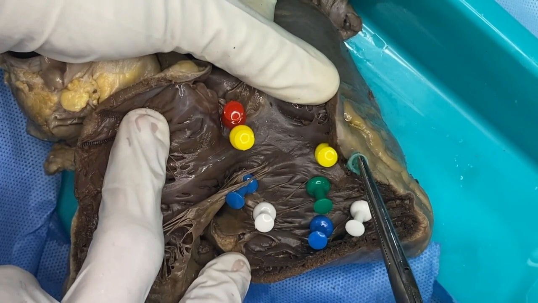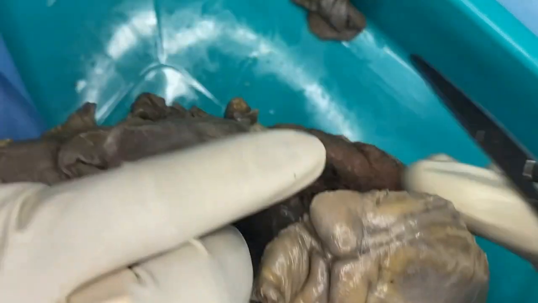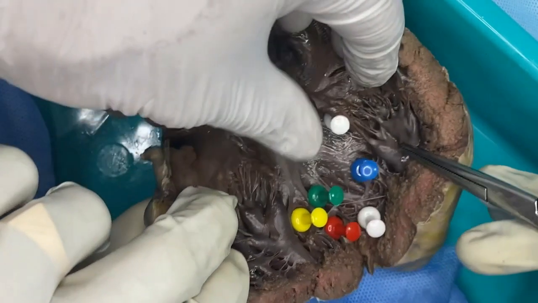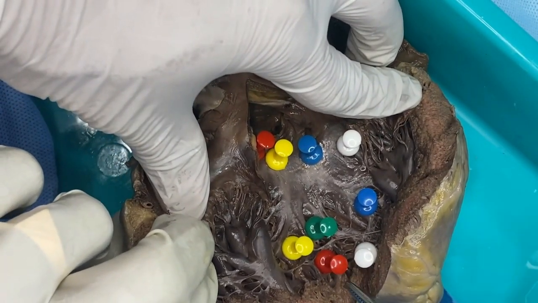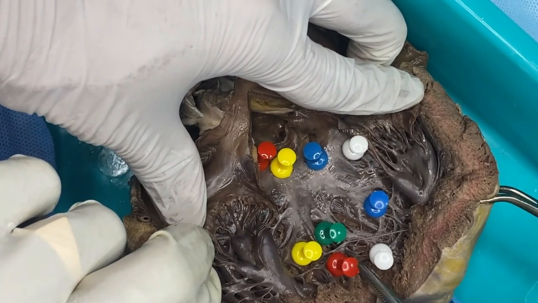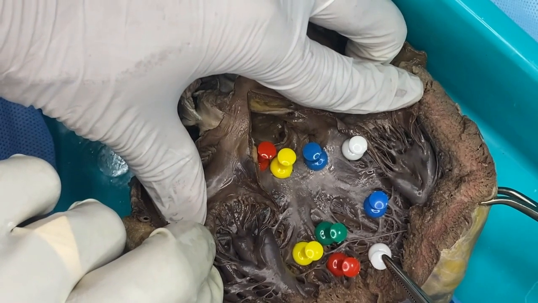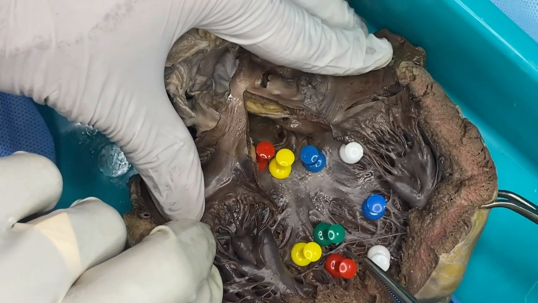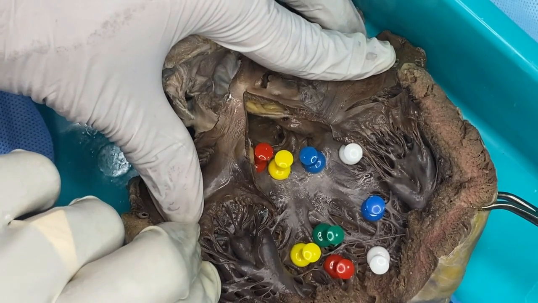So I have put in a needle here, and corresponding to that needle, it actually exits out here. So this is from the left ventricular apex towards the right ventricular infundibular apex. This is the left ventricular apex to the right ventricular body apex. So this is the apico-infundibular ventricular septal defect.